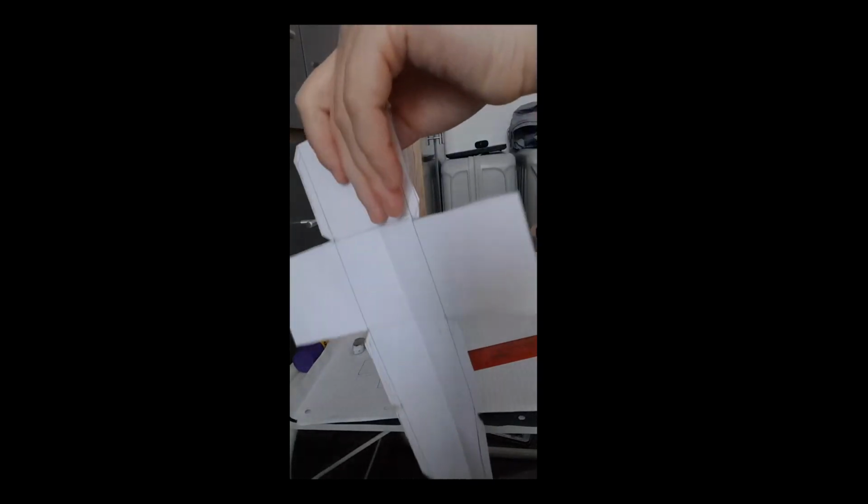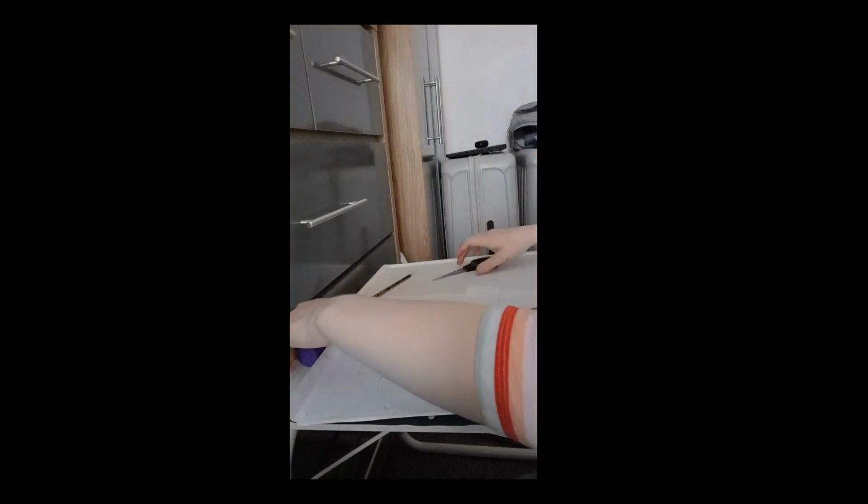Right, so cut out, it should look something like this. And what I'm going to do now is get my glue, and I'm going to turn it over and stick the glue on the tabs from the other side. This is to make sure that the pencil marks do not show. You may have to go over the glue once or twice, depending on how sticky it is.